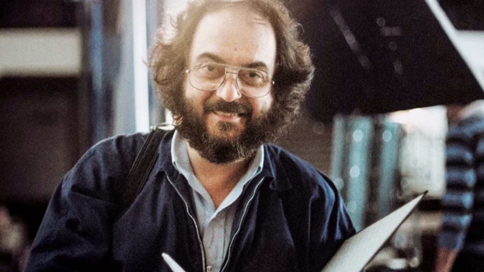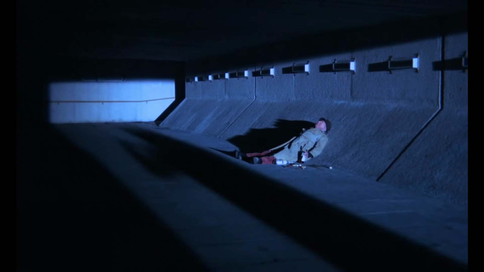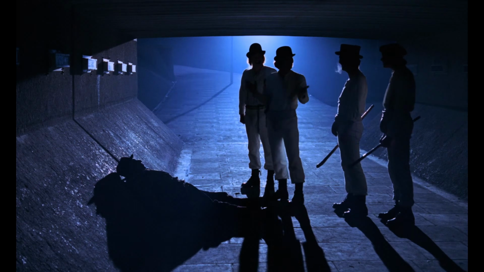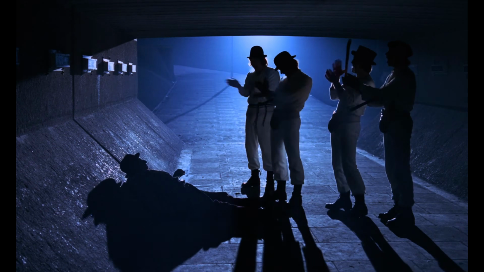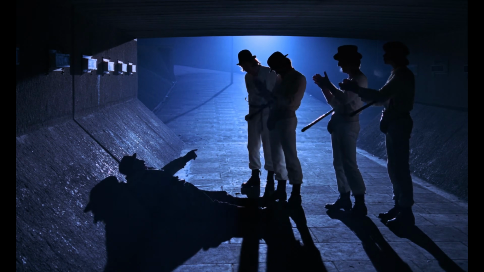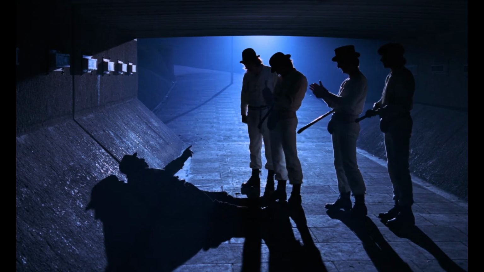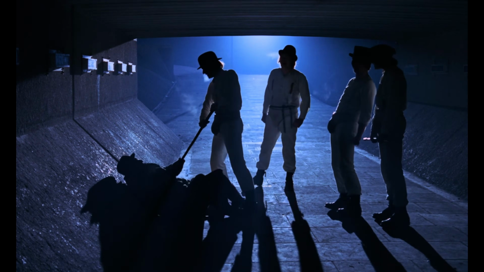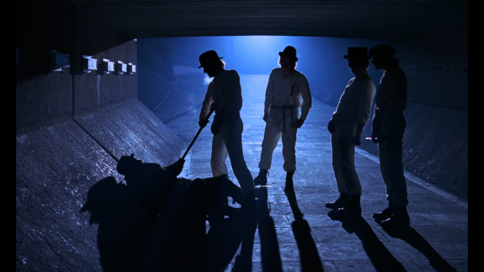Kubrick uses simple but effective blocking of the actors in this scene. We are slowly familiarized with the spatial layout and positions of the characters in the opening zoom shot. The gang then walk to their positions and mockingly applaud the old drunk's singing. You can tell that something bad is about to happen just from the way Kubrick places the gang relative to the tramp. The positions change again when Alex steps forward and jams his cane against the beggar's stomach.